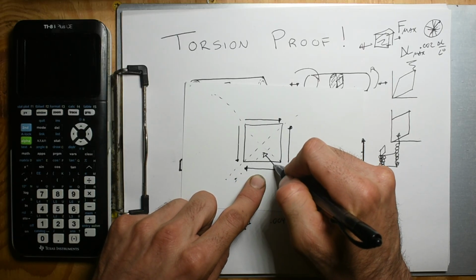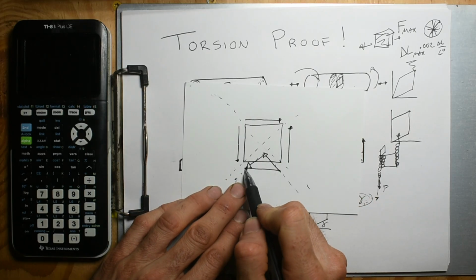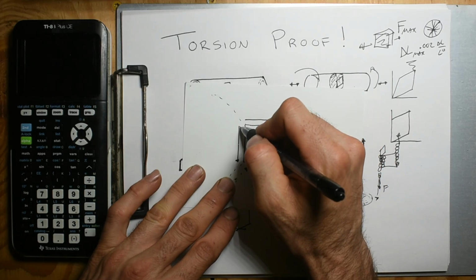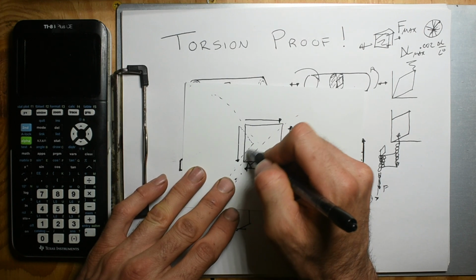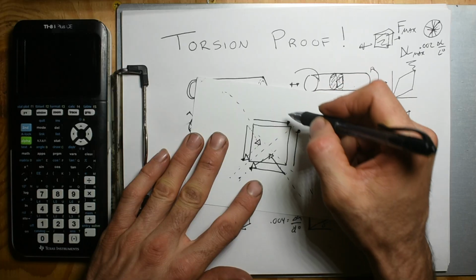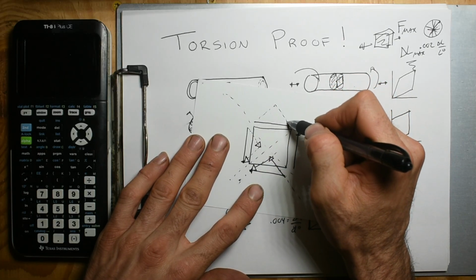I'm going to put open arrows on them. That's kind of useful, just to say, hey, this is the resultant, and this is this arrow plus this arrow. We're going to go this way and this way. Same thing. It's a very simple thing that we can do.